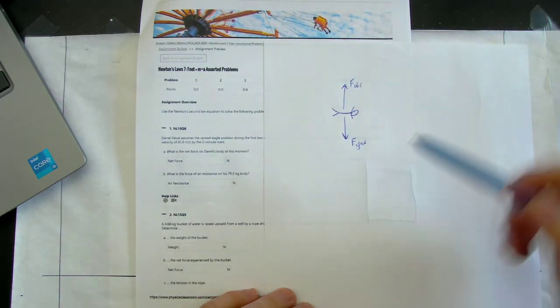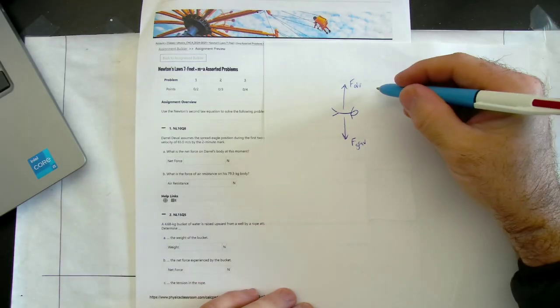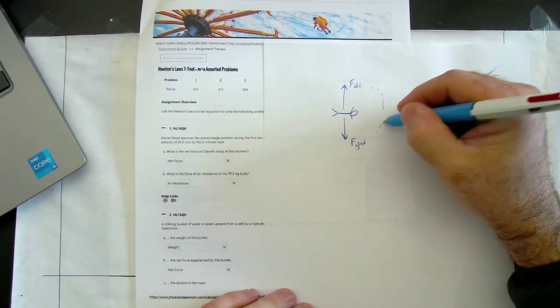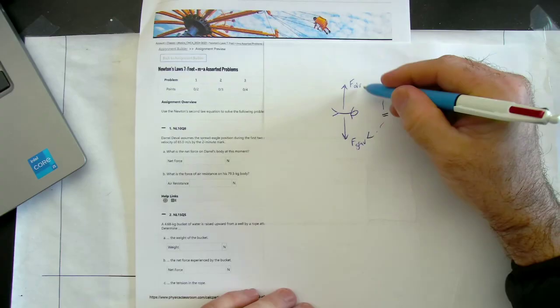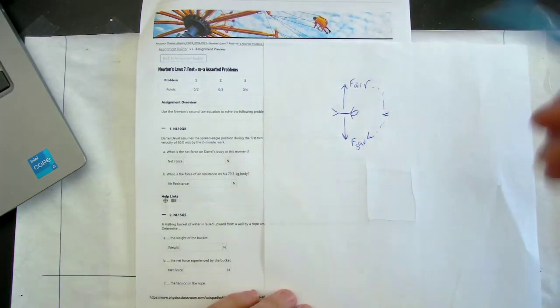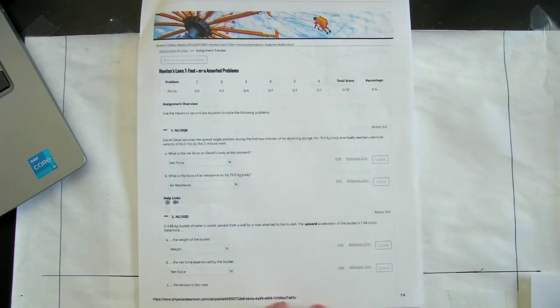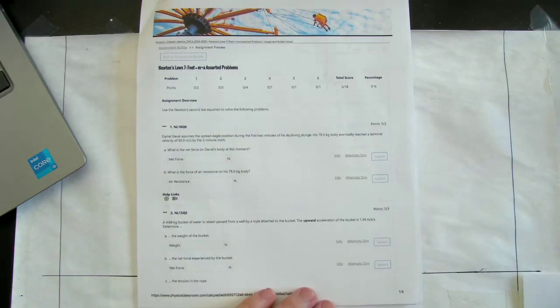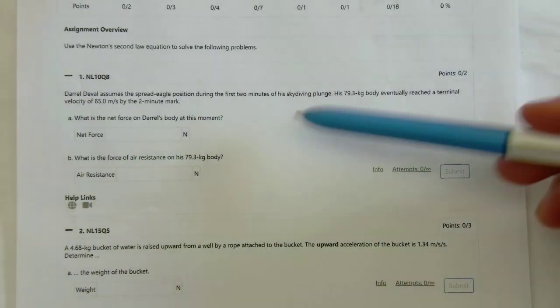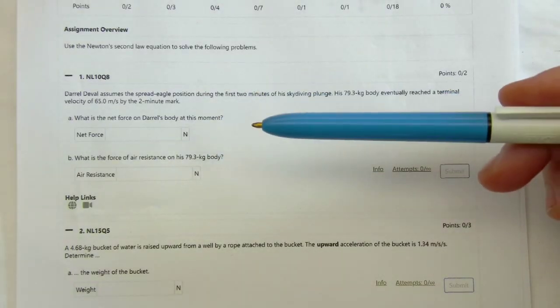And when you're in a state of terminal velocity, these two are equal to each other. So if you were asked what the net force would be, well, the net force would be 0.